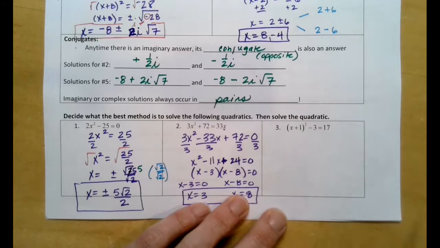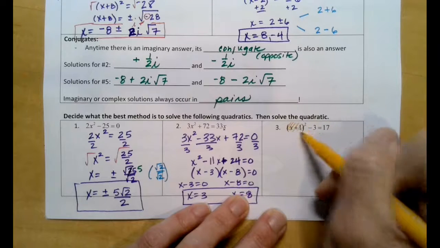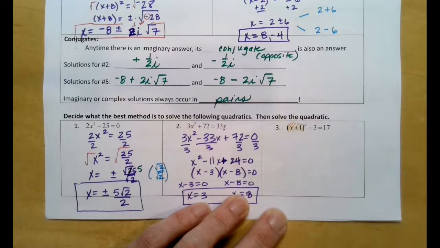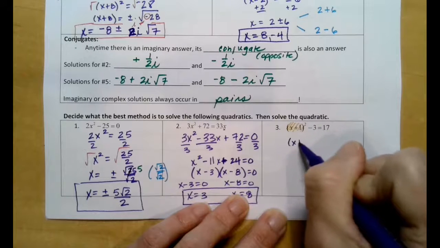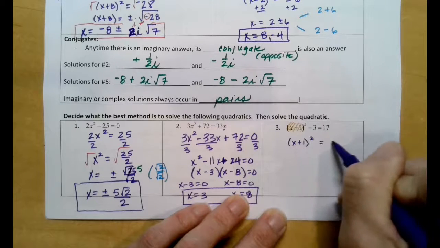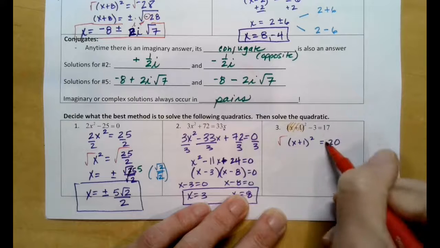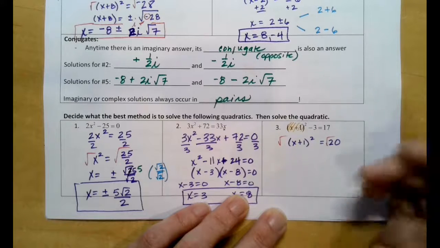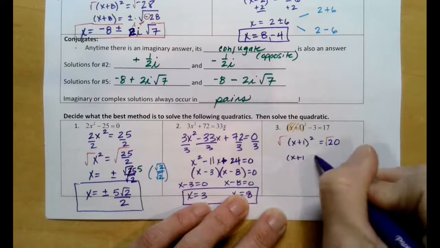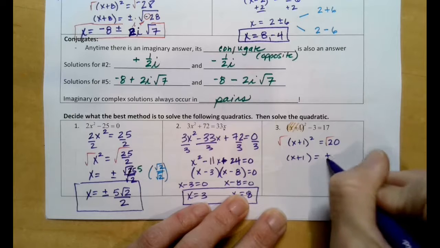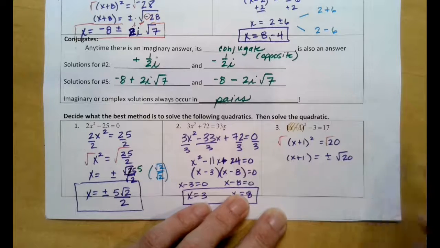Okay, let's check out this last one. Taking the square root is an option for this one because look, I have this perfect square here. So let's go ahead and add 3 to each side, which is going to give me 20. So when I take the square root of each side, I have x plus 1 is equal to plus or minus the square root of 20.